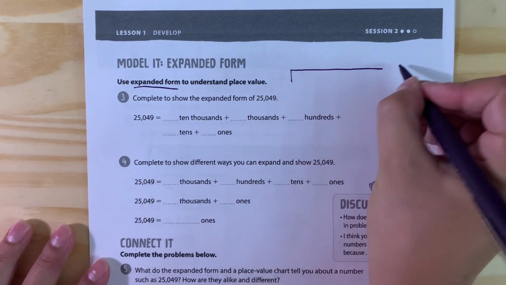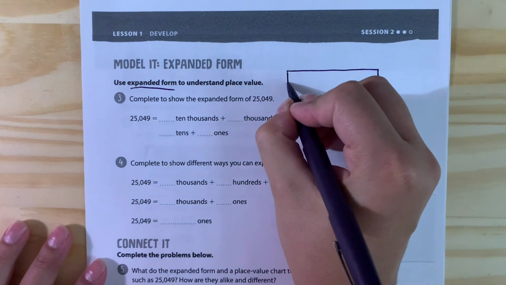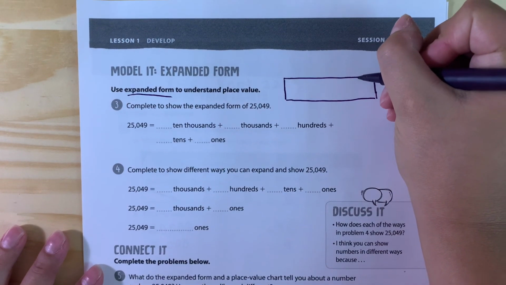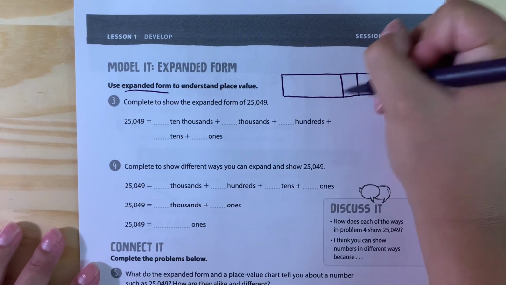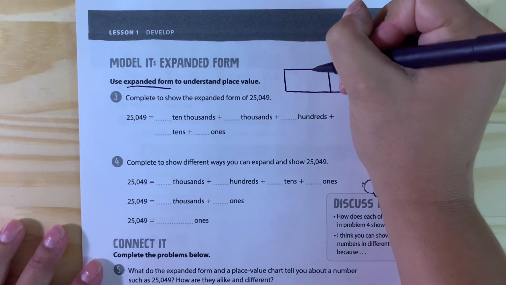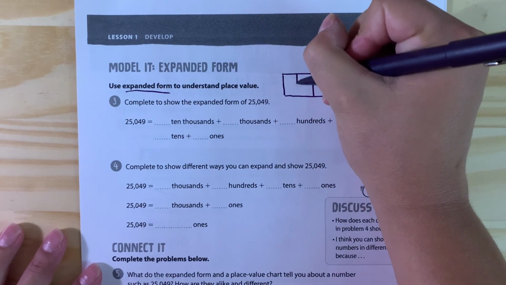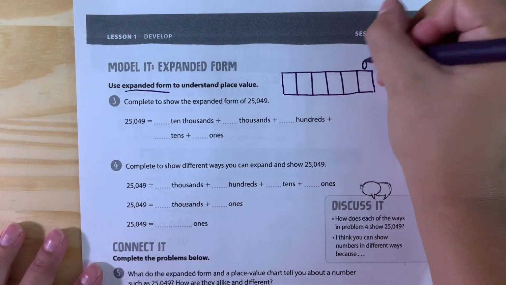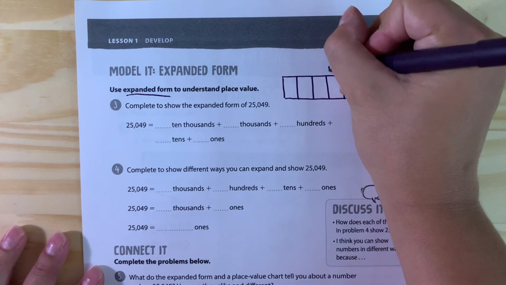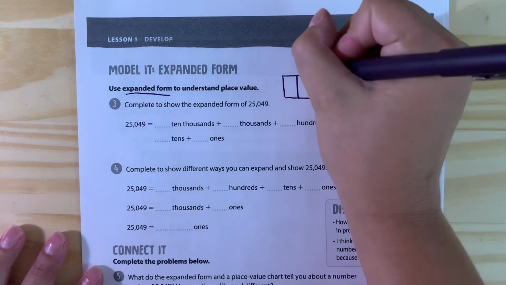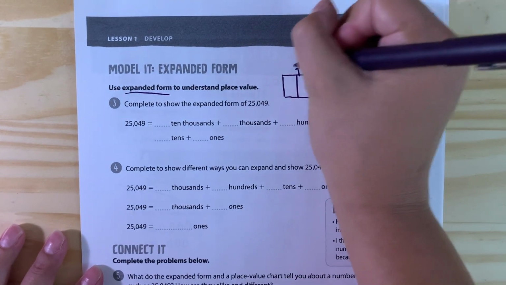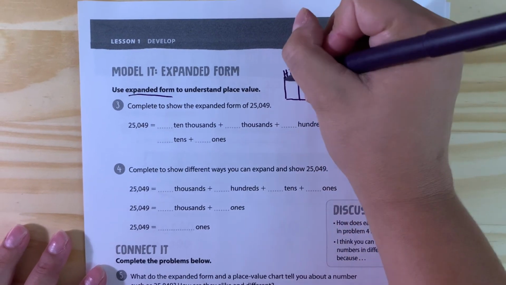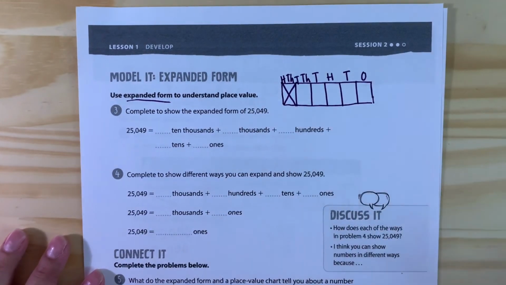So I'm just going to do a quick one in the corner of my paper because I know it might help me stay organized. So we have the ones, tens, hundreds, thousands, 10,000s, and then we have the 100,000s, which we don't need. I'm not sure why I drew that one, but it's okay.